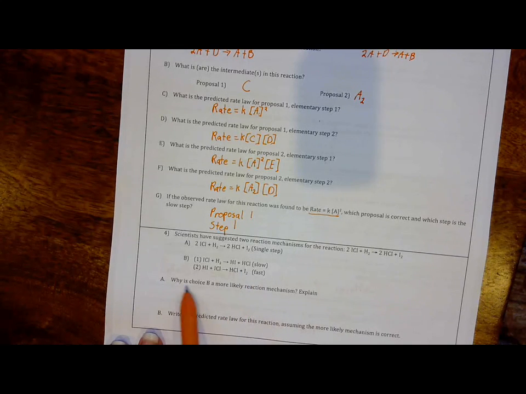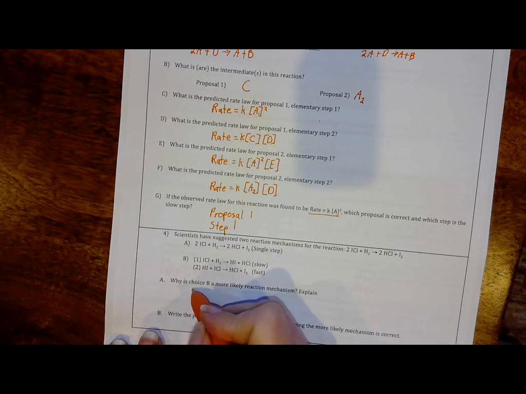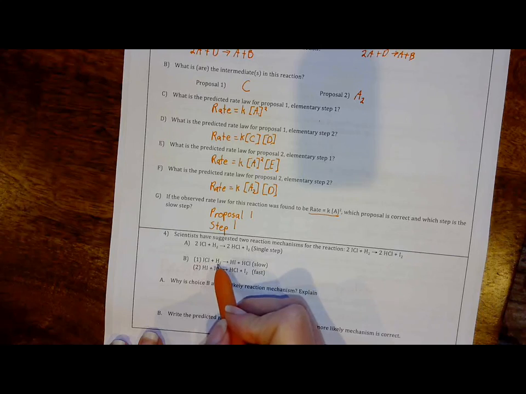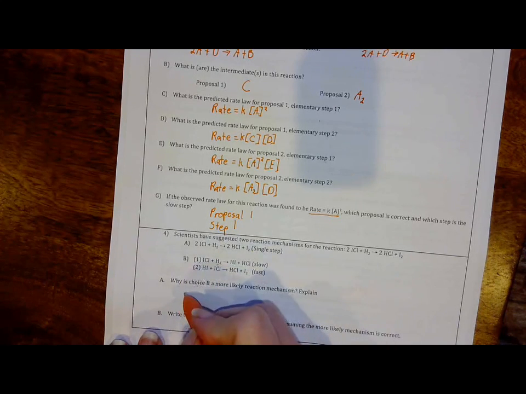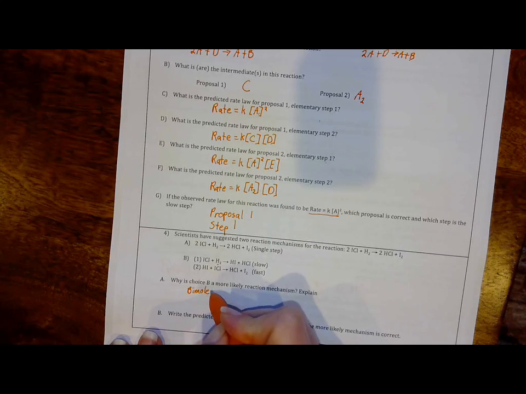And it says, why is choice B a more likely mechanism? Well, what's more likely? 3 molecules crashing into each other with the correct orientation and sufficient energy, or 1 molecule crashing into another molecule with the correct orientation and correct energy? Just from probabilities, this is much more likely because it is a bimolecular reaction instead of a termolecular reaction. So, bimolecular reactions are much more likely.